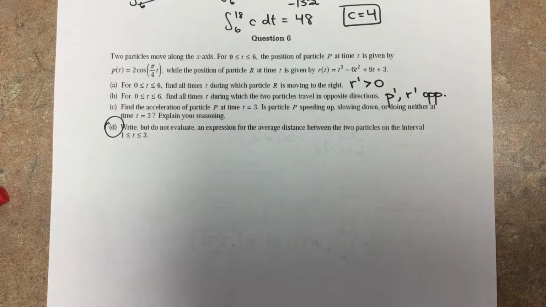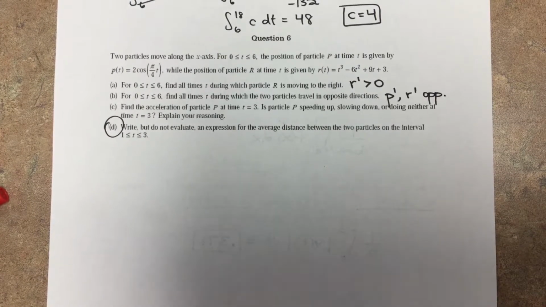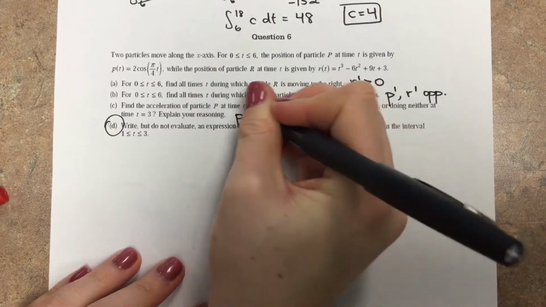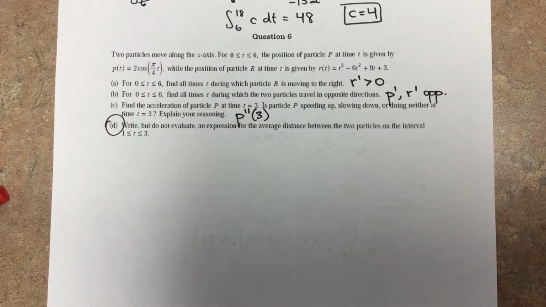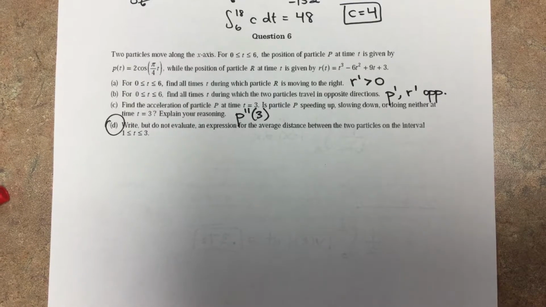Okay, and part C, acceleration. How would I find acceleration? Good, the double derivative, the second derivative. So we already would have P prime, we want P double prime, and then we'd plug in 3. So if you have position, the second derivative gives you acceleration.